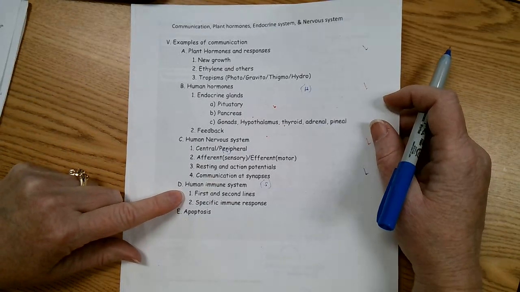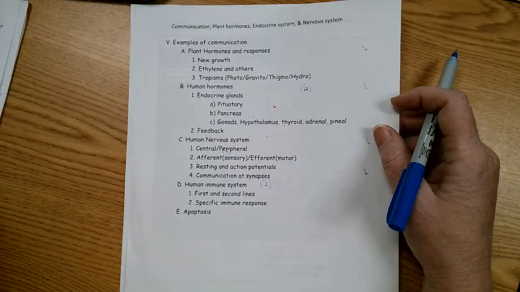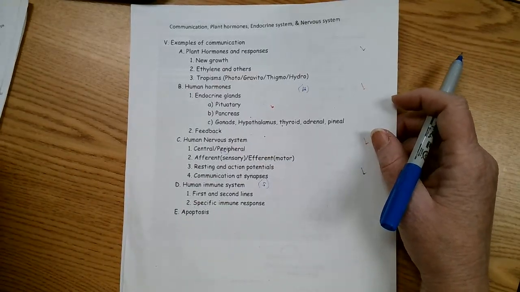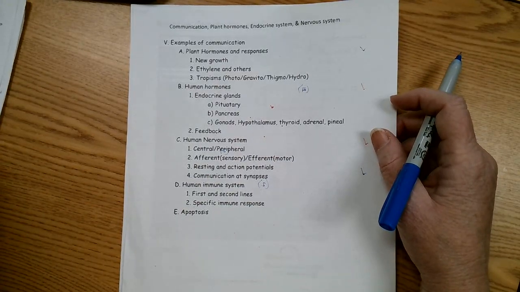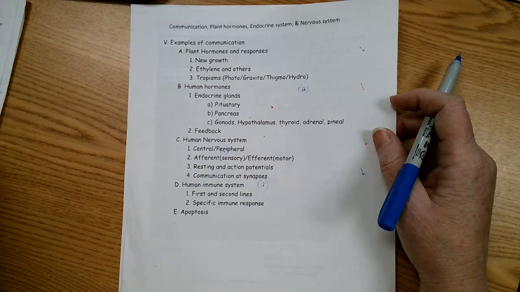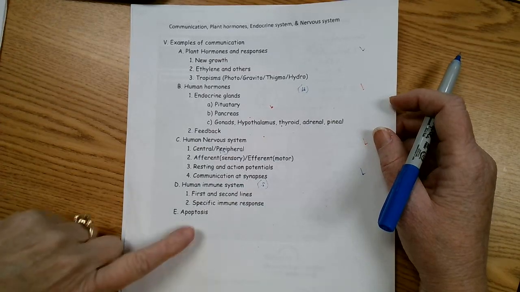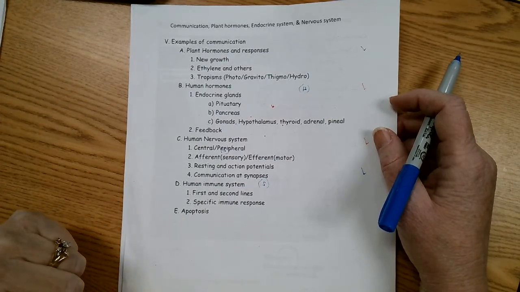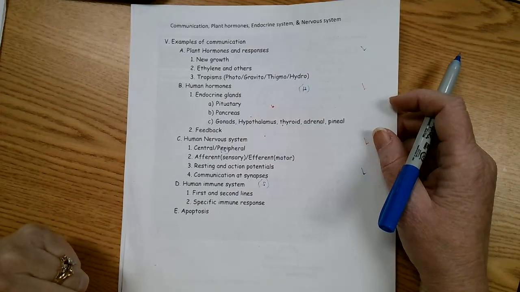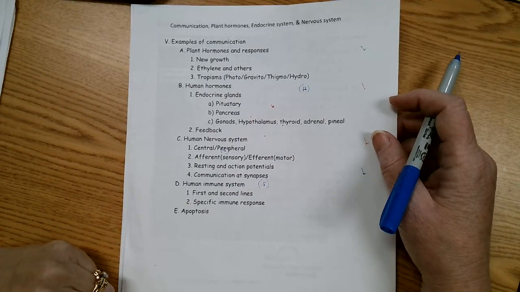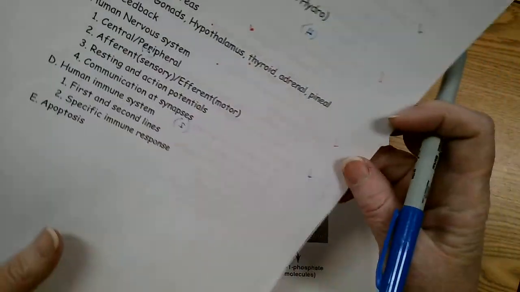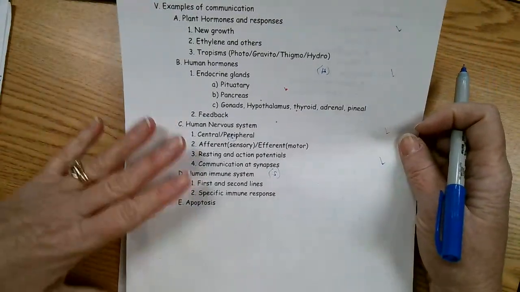Then finally, the human immune system. I love talking about that. It's nothing but a bunch of signaling. It's got to communicate for that system to work. And we're going to talk a little bit about the COVID vaccines. How are they working to get our immune system to fight off this pandemic virus that we have? And finally, apoptosis, just simply cell death. You'll pretty much look at that one worksheet that you have on that. We might discuss that in class a little bit, but that's it. All right, so those are all the different types that we're going to do.